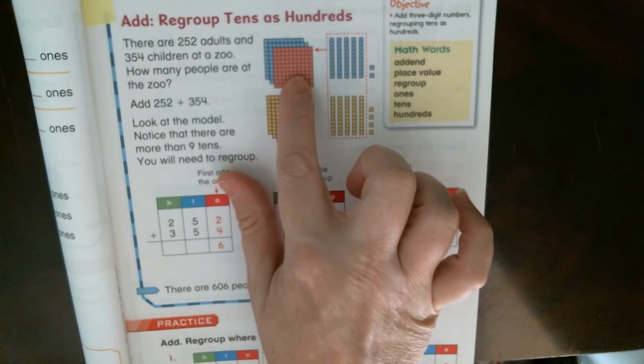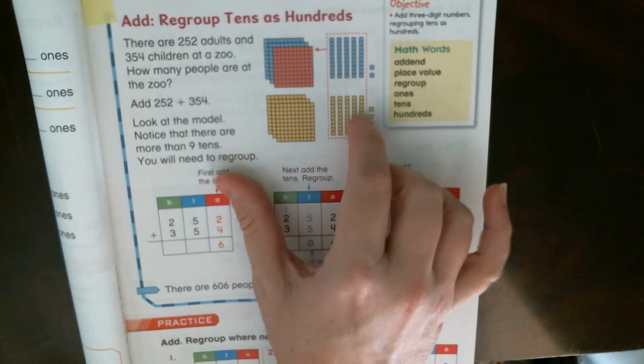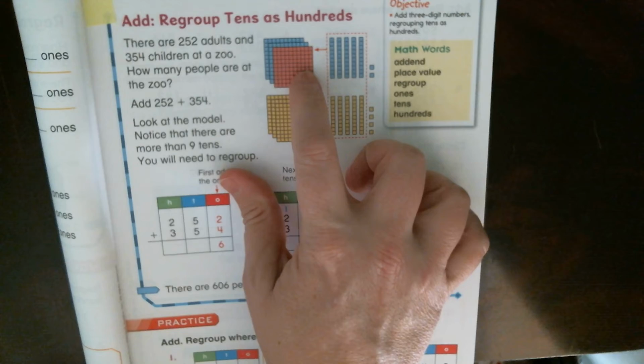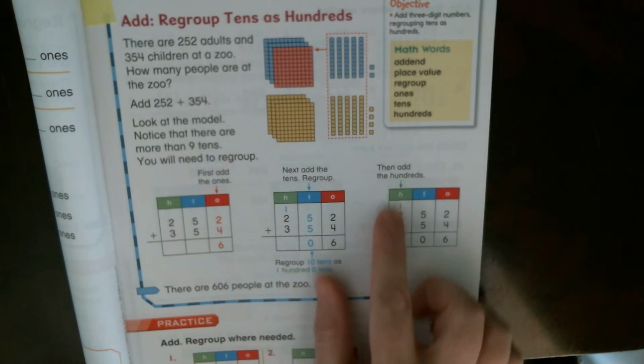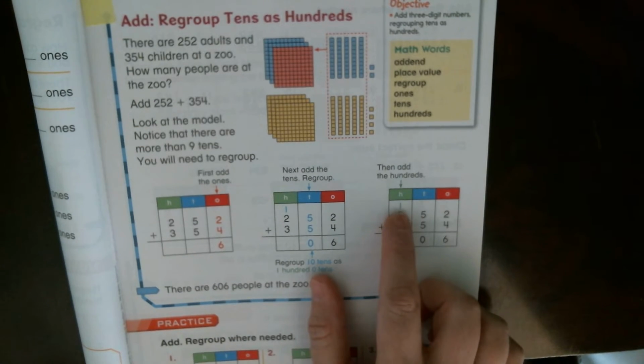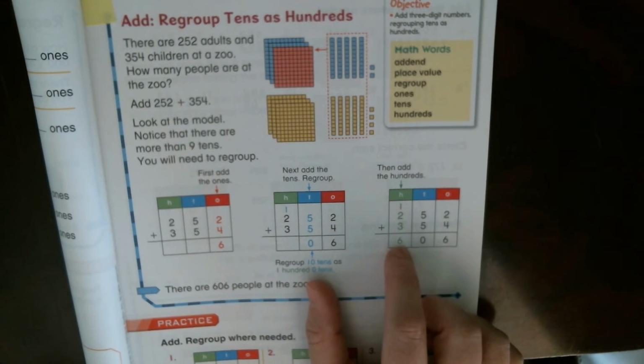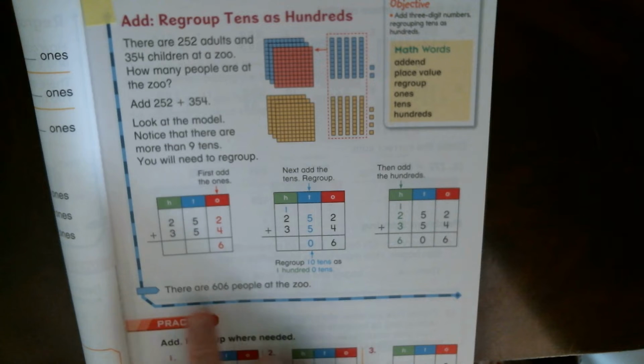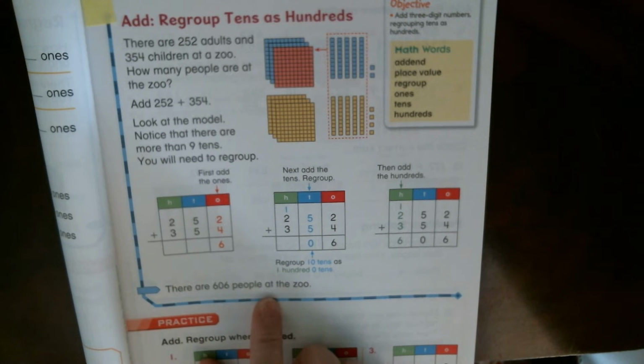Once we regroup those, there were no more tens. That's why this is red now. They're showing how they turned those 10 tens into 100. Then they added their hundreds. 1 plus 2 is 3, plus 3 more is 6. So there are 606 people at the zoo.